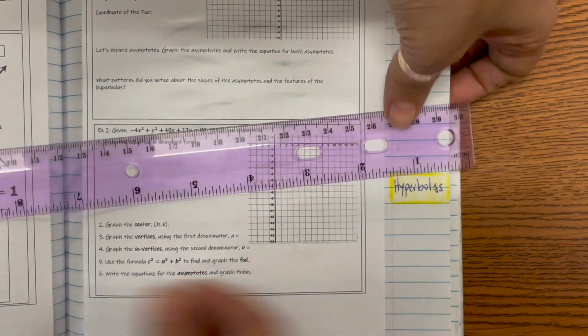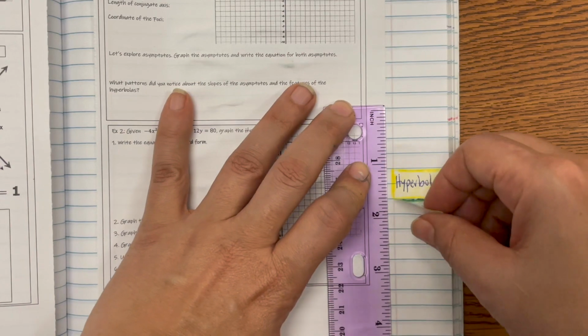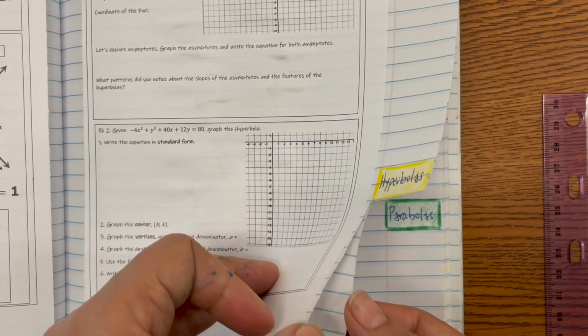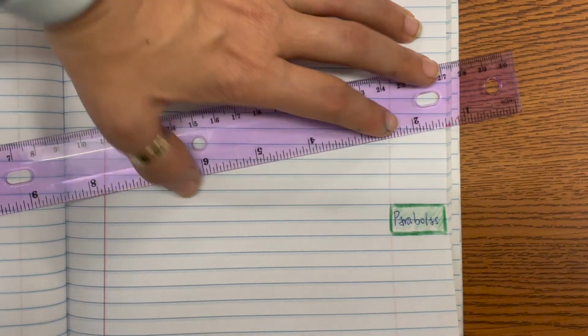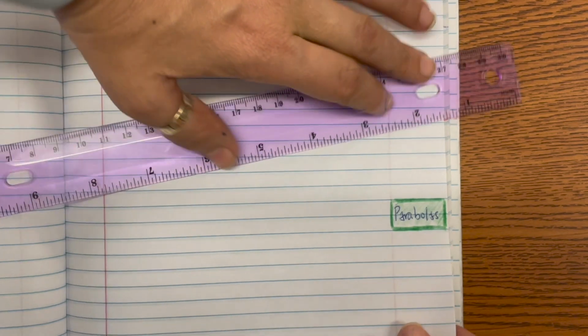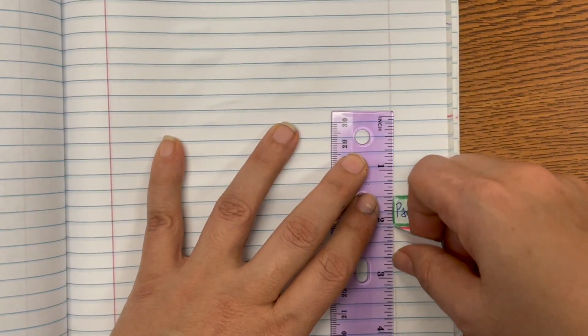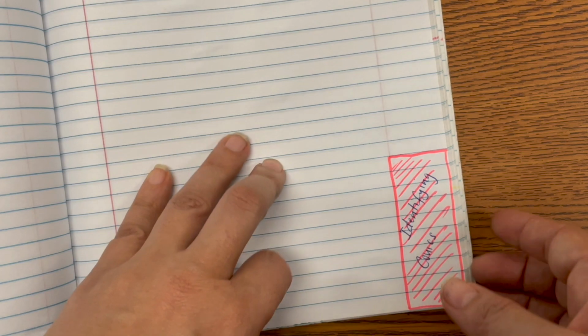Before I cut, I take 2 pages. So 2 pages, cut it to the margin, and cut it down. All right, so these are 2 pages. All right, parabolas, same thing. Take 2 pages, 1, 2, cut it to the margin, and cut it down. Okay, so again, these are 2 pages. And then the last one you don't need to cut, those will be 2 pages as well.